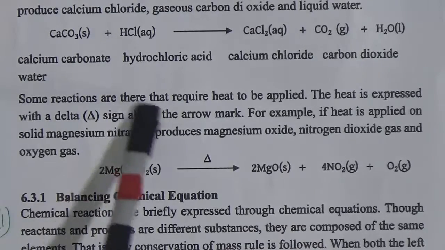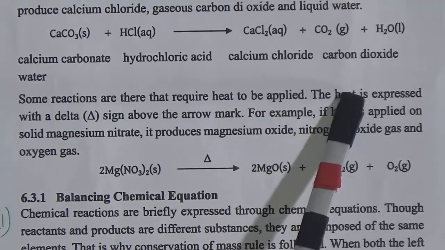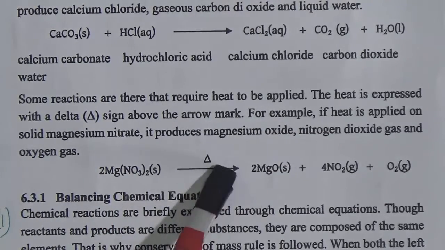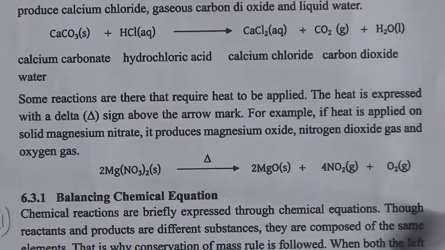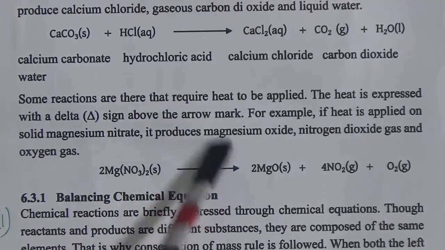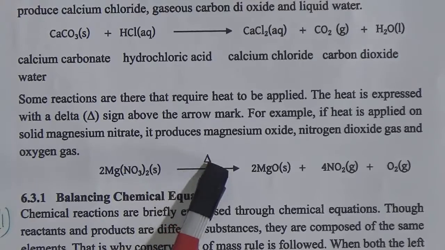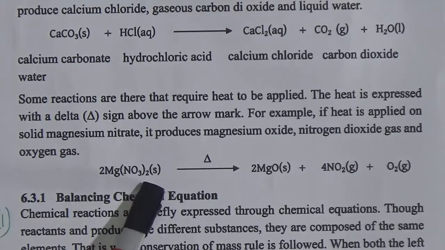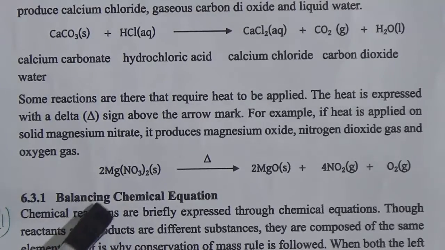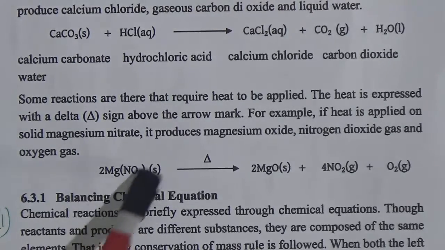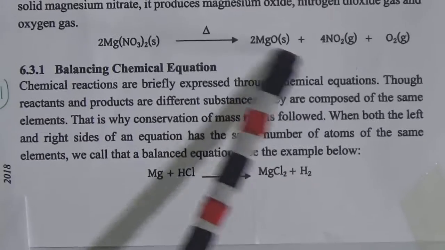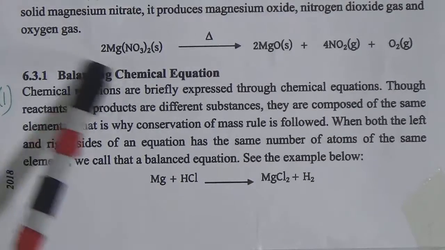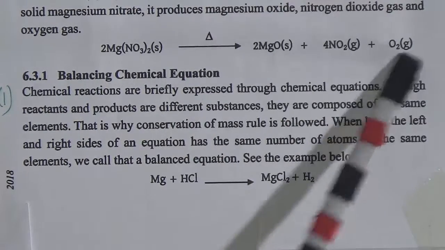Some reactions require heat to be applied, and the heat is expressed with the delta sign, and that delta sign shows that we need to apply heat for this reaction to happen. If we see the delta sign above the arrow mark, that means heat is applied on that element. Which element? Calcium nitrate, that is solid. For the reaction we have to apply heat, and after giving heat we get calcium oxide, nitrogen dioxide, and oxygen. Without heat this reaction is not possible.